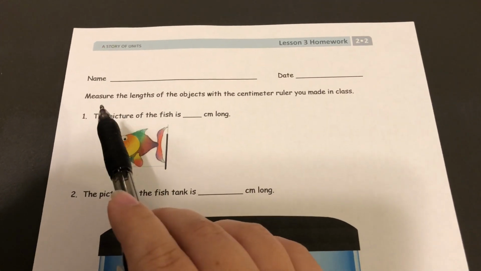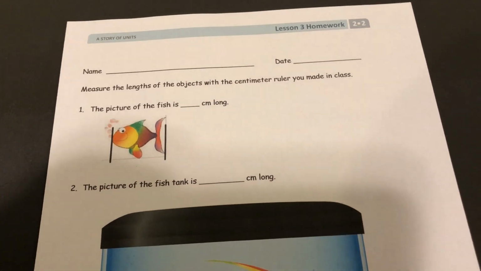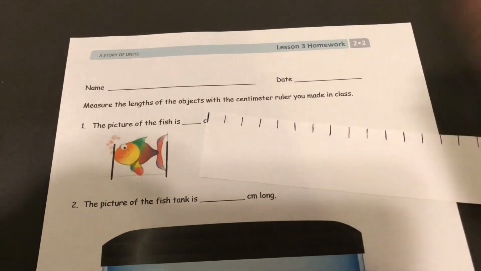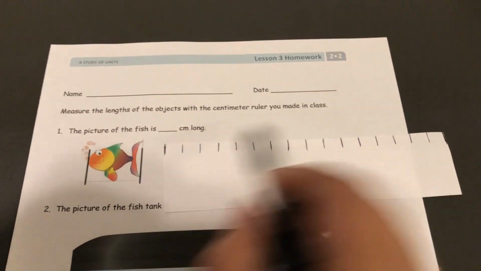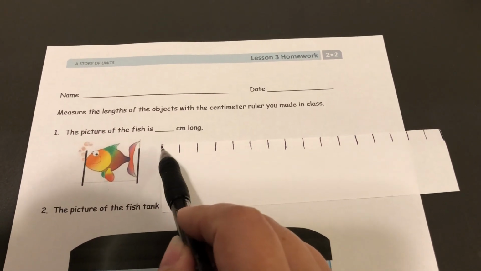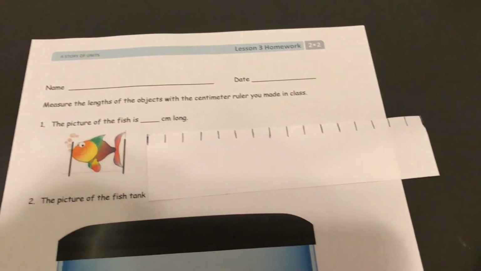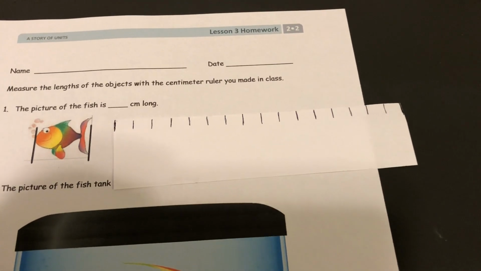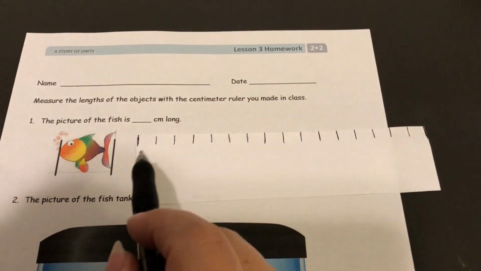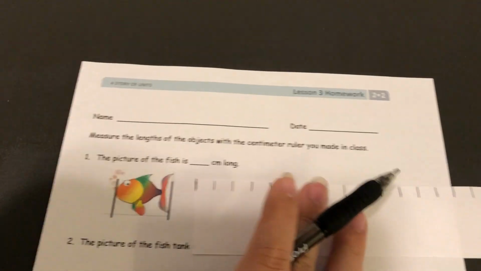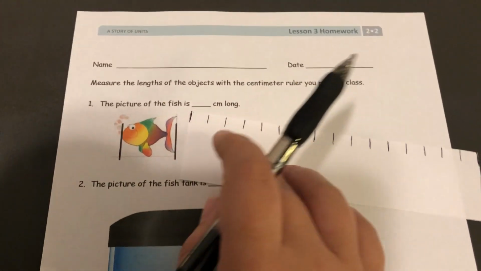It starts out by saying, measure the lengths of the objects with the centimeter ruler you made in class. So here is my centimeter ruler that I made in class. And if you weren't in class today, we made this ruler by just taking a centimeter cube, placing it down and making a mark. And then we just repeated that throughout. If you forgot to bring your centimeter ruler home, you can use a regular ruler as long as it has centimeters on it. All right, so it starts off with us measuring this picture of a fish.